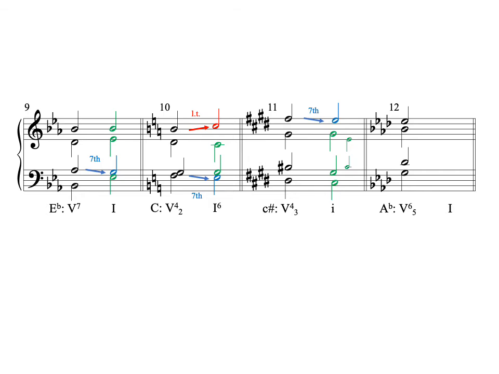So when we go to resolve, let's watch first about our seventh. The seventh of an E, G, B, D chord, it's that D, the D flat. In the tenor voice, it needs to go down a step to C. So we'll do that. And now we'll think about the leading tone. The leading tone in A flat major is G.